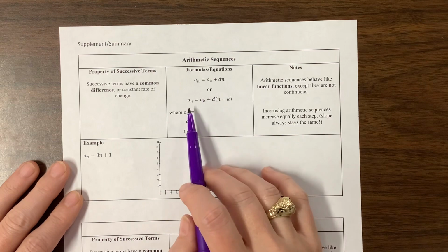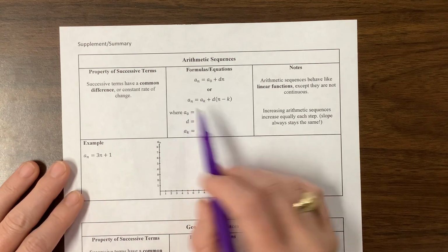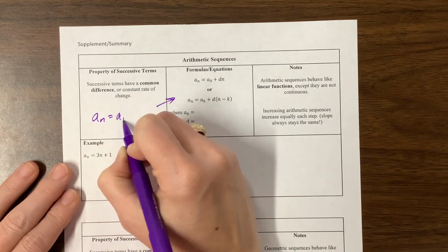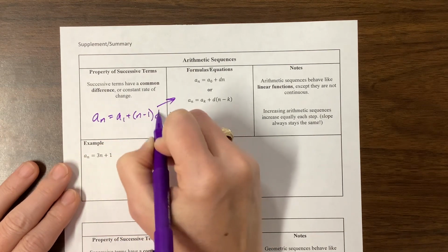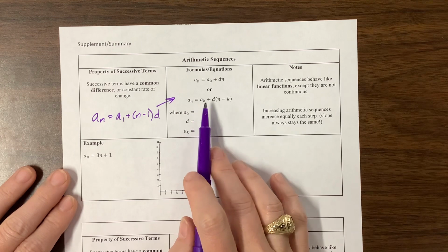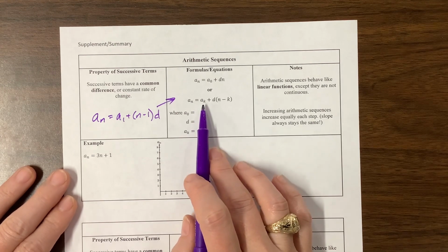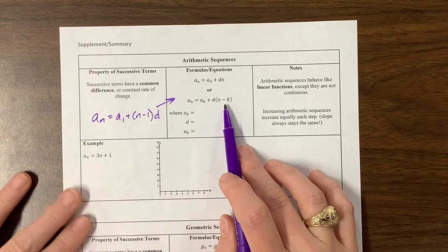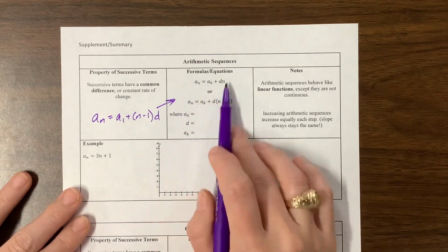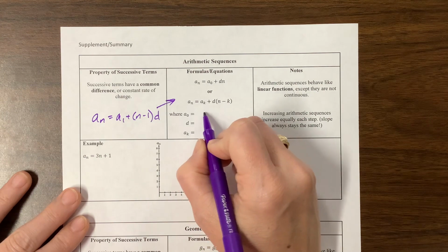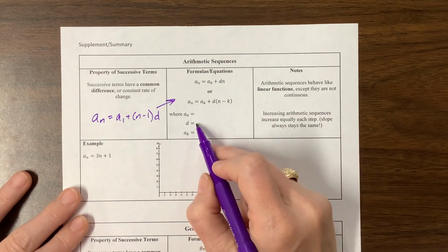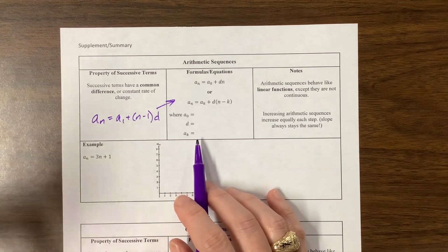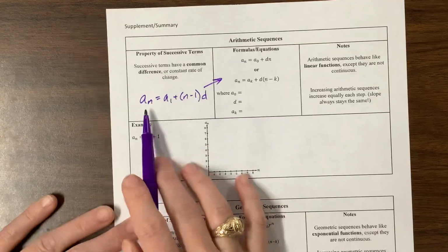So the version of the formula that I actually like is a sub n is equal to a sub 1 plus n minus 1 times d. Or you could say that if I have the kth term, then I need to add the common difference n minus k times. A sub 0 is the 0 term. d is your common difference. a sub k is some random kth term, whatever that may be. This is my favorite version.